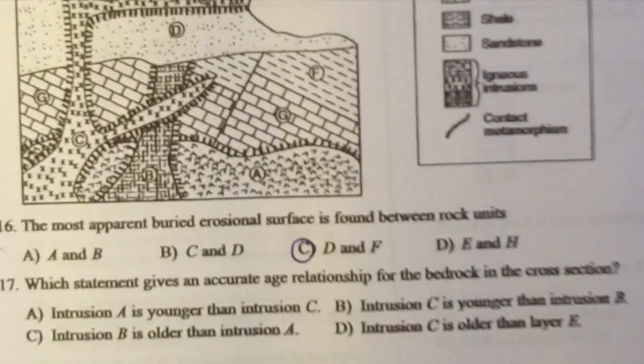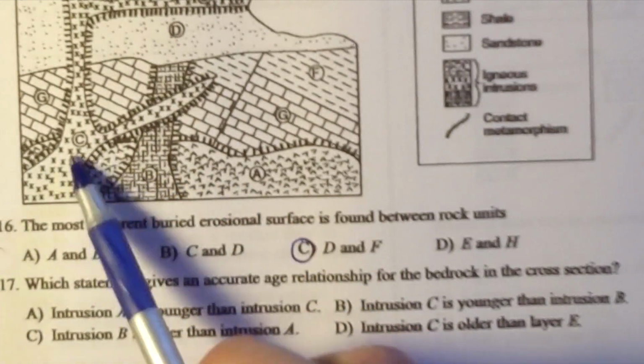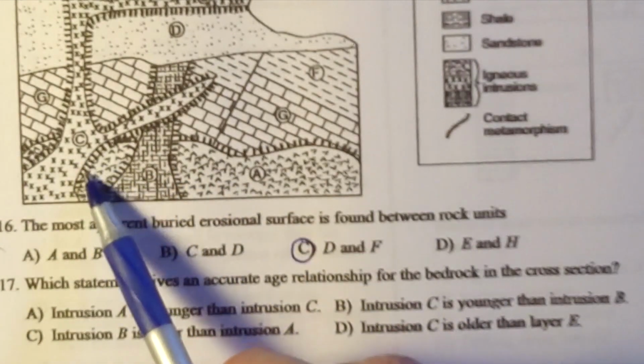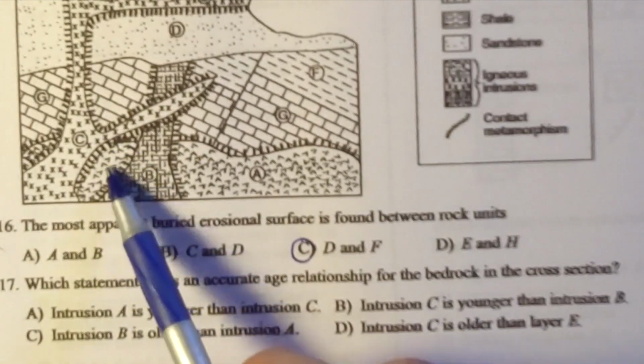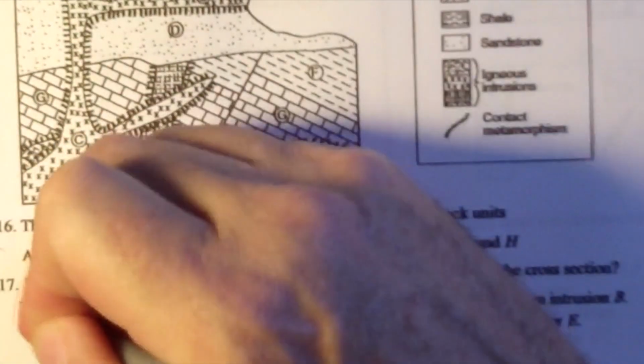Which statement gives an accurate age relationship for the bedrock in the cross-section? So we're going to take a look at all these different choices here. Intrusion A is younger than intrusion C. Now intrusion A and C are in contact here, and C makes contact metamorphism on A. That means A was there already, so A is older than C. A had to be there first.